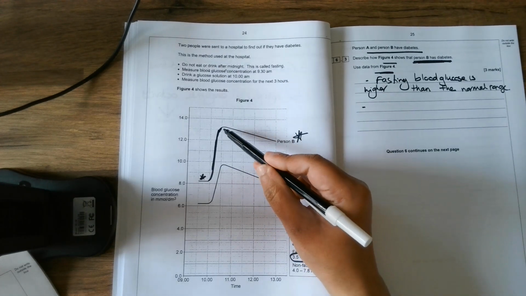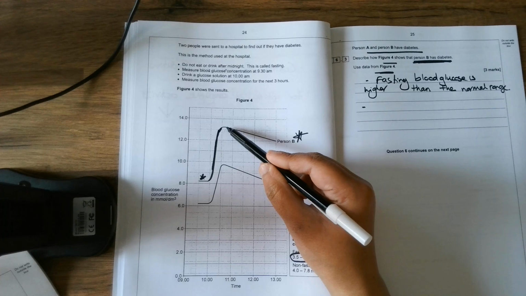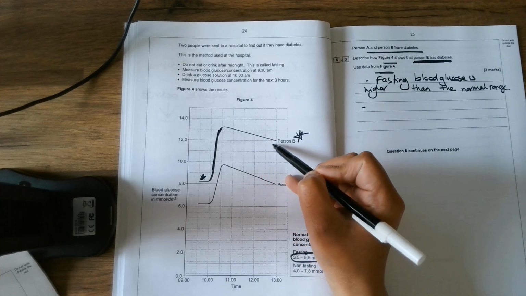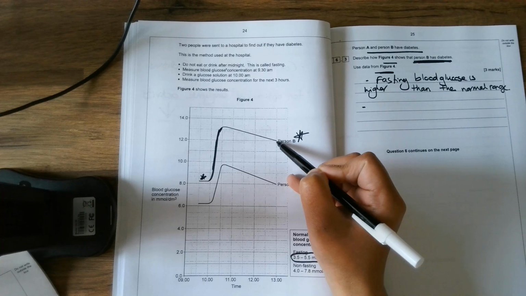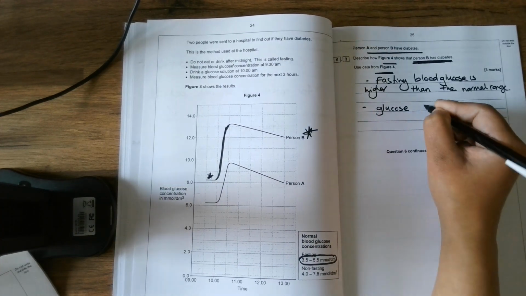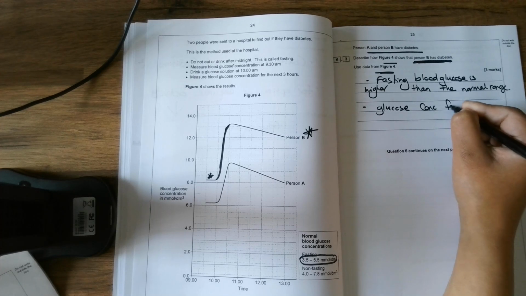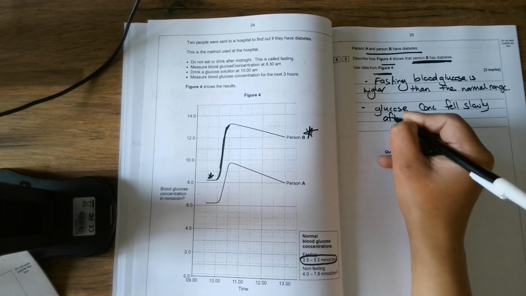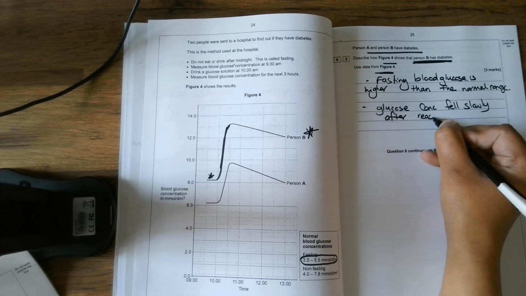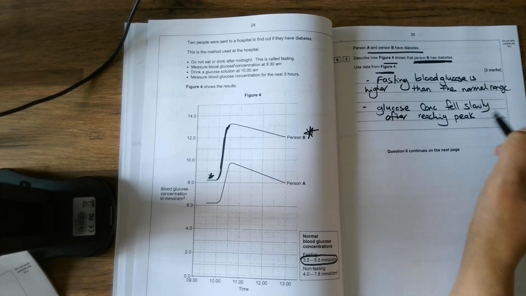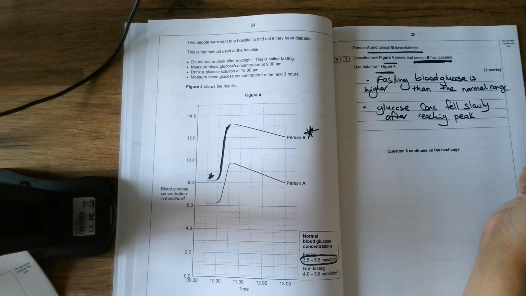Yeah? And you can see how the glucose concentration falls slowly back to 12. So glucose concentration fell slowly after reaching peak. That's 2 marks. Now where's the third mark?